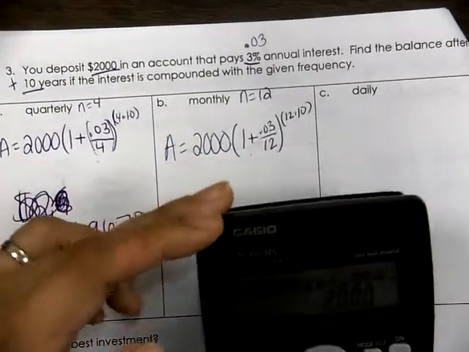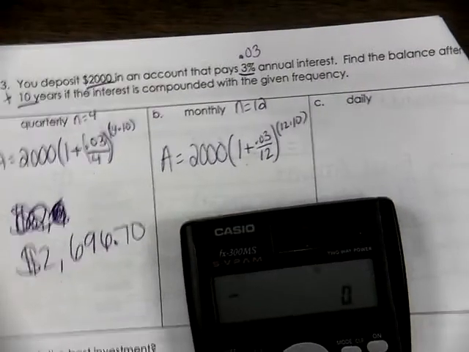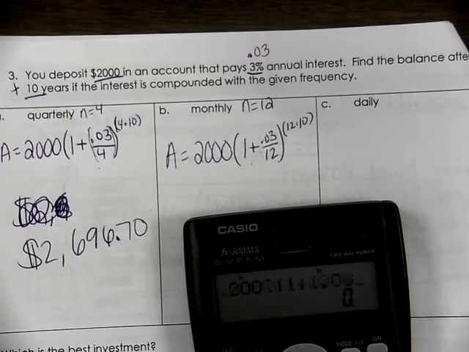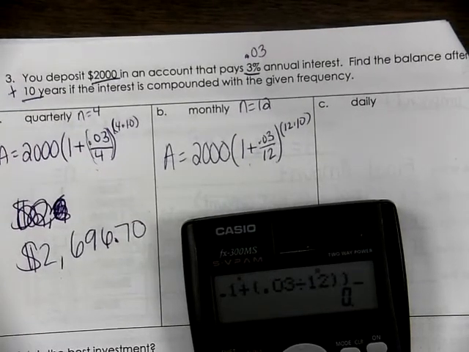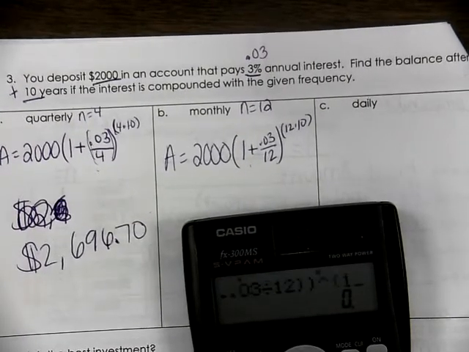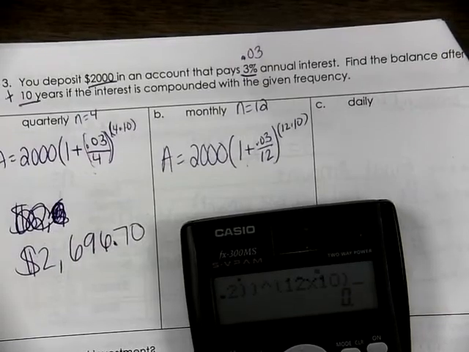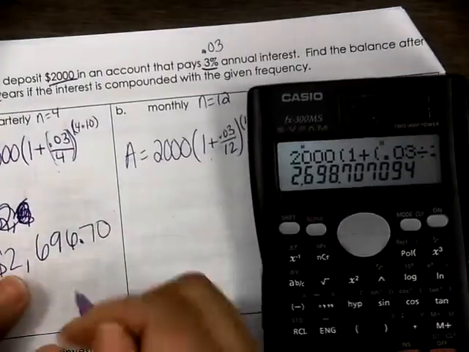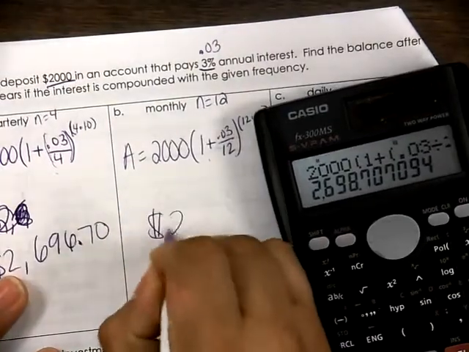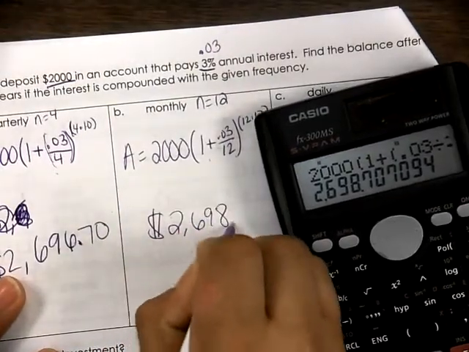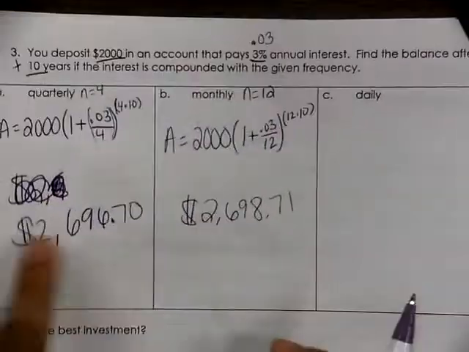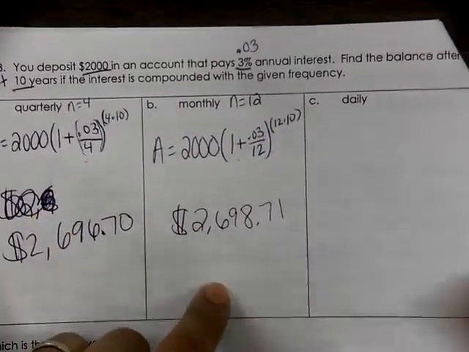Oops, I think I made an error. Let's try this though again. 2,000, 1 plus 0.03 divided by 12, and raised to the 12 times 10. So that comes out to $2,698.71. So not a huge change, but definitely a little bit more. A little bit more than this scenario where now you were getting it monthly.